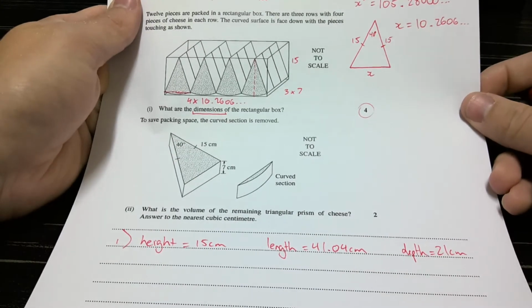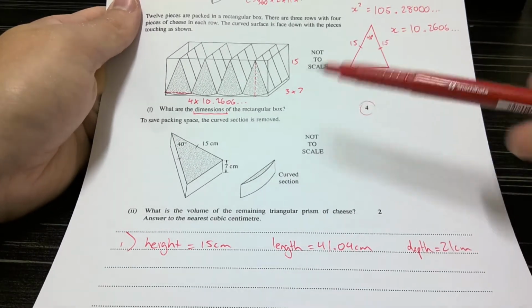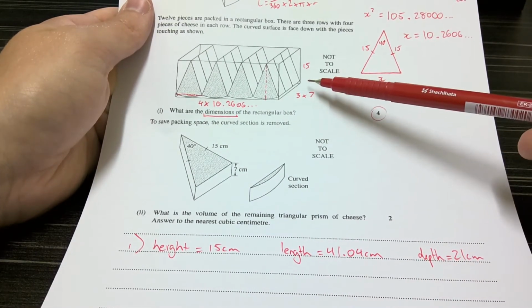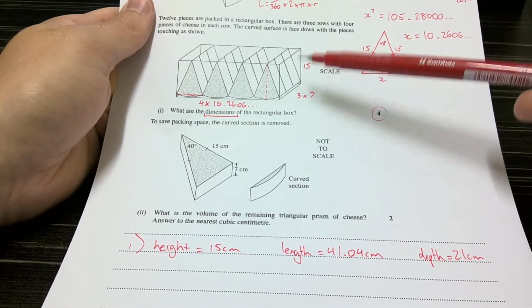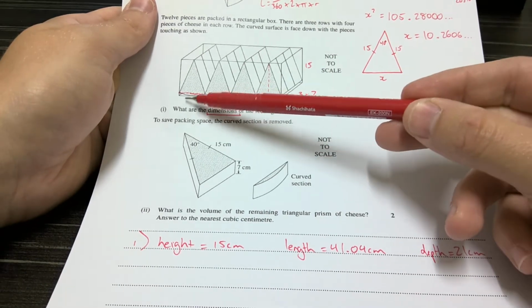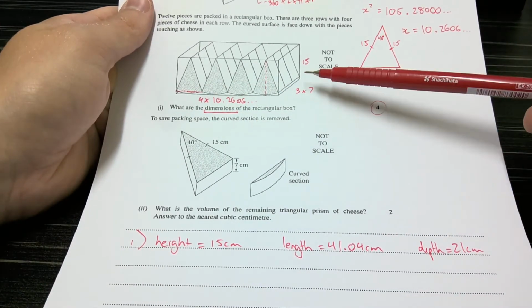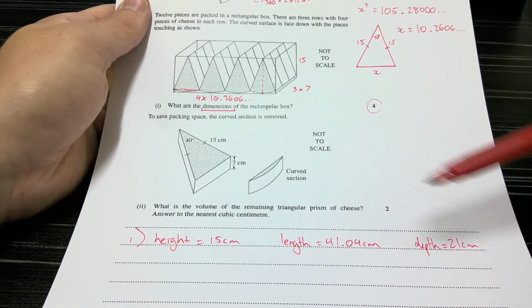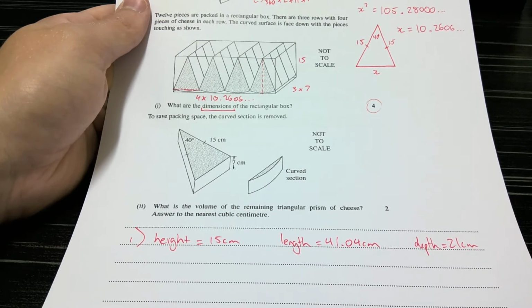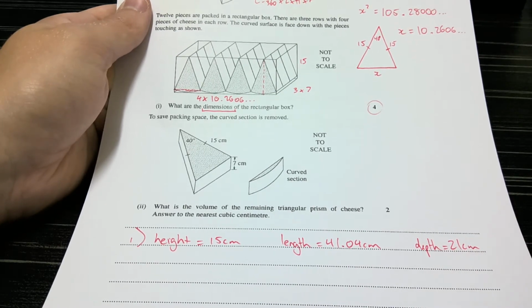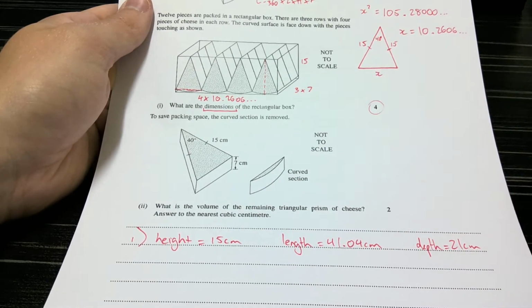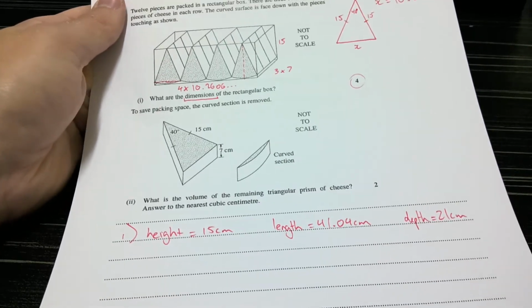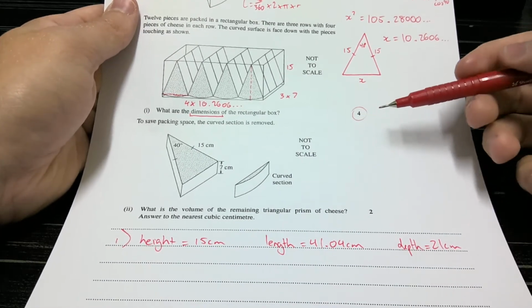And there we go. Now, some people wonder which one is the length, depth, or height? It could be debated. You might say that this is width or breadth or height or something like that. It doesn't really matter what name you give it. There's no real standard defined name for each of the dimensions. As long as one of them said 15, one of them said 41.04, and one of them said 21, you're good to go. Okay. So that was 4 marks.